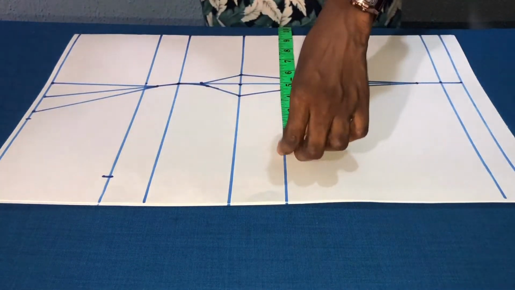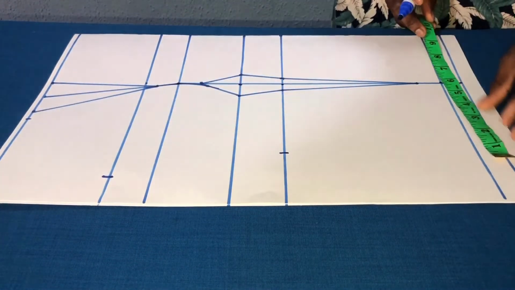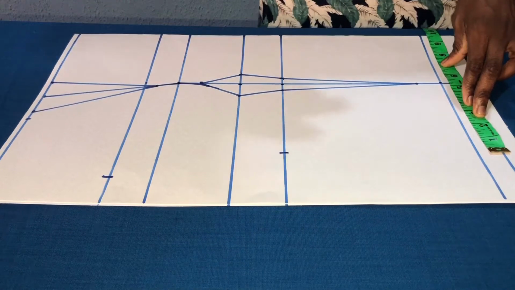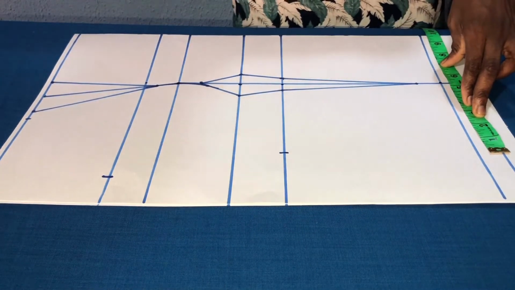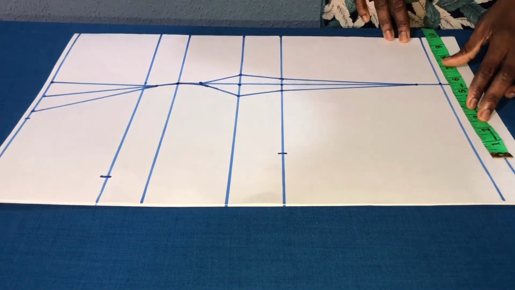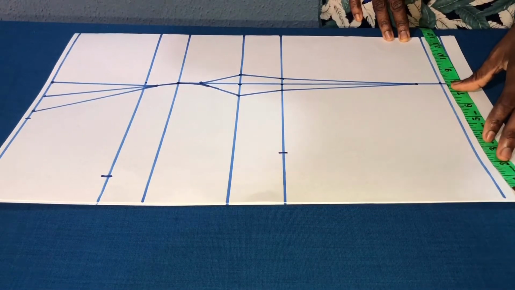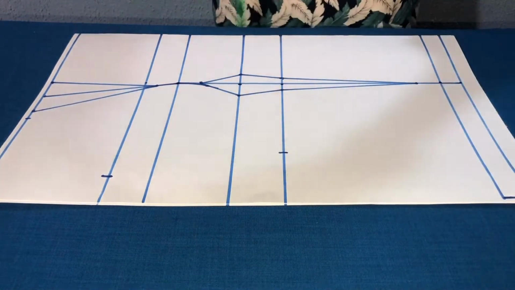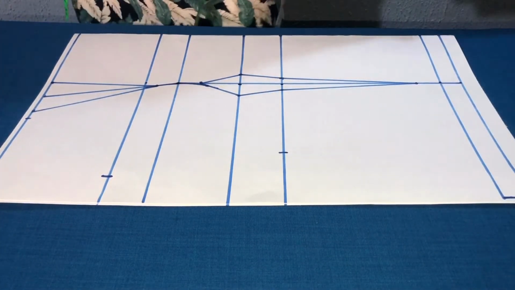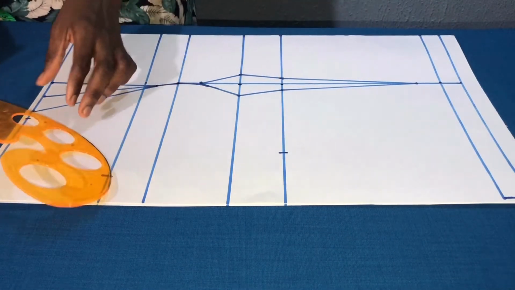So the hip measurement is 40 inches. We are placing it here on the blouse length. The hip is 40, so we say 40 divided by quarter is 10 inches. Then we add 2 inches seam allowance, making 12 inches. Now we connect the lines. So from the armhole, we use a French curve to get the curve.